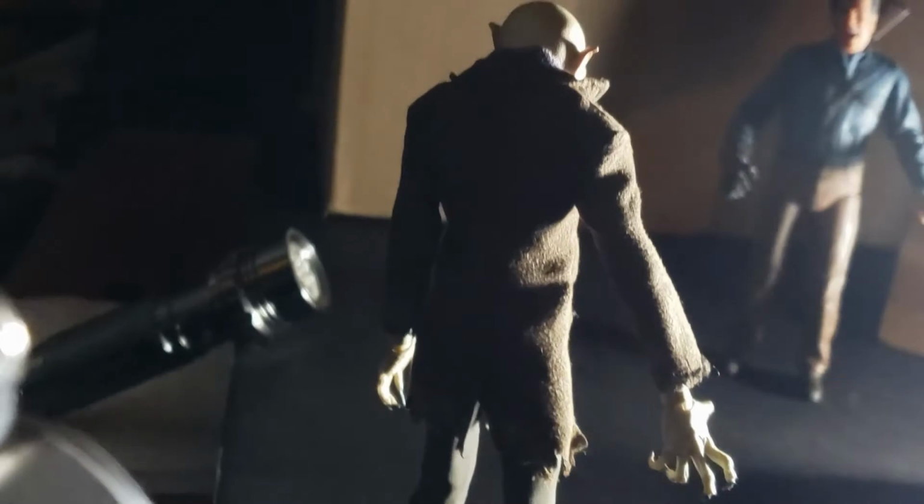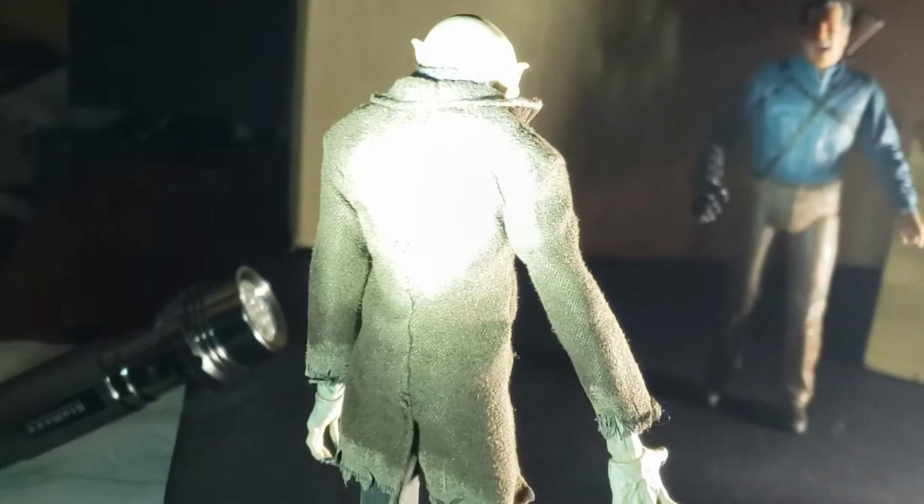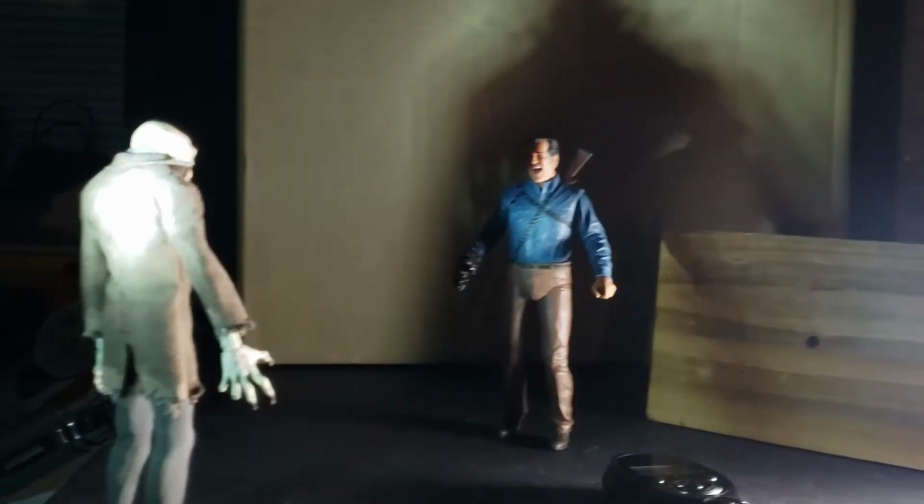So my second setup idea was to get a flashlight. I've got it mounted on this rod right here and put it behind Count Orlok, casting a shadow on the wall behind Ash. And I've got my camera set up down here so it's looking slightly up, going right past Count Orlok's hand and showing Ash's face and his reaction, and hopefully the big shadow on the wall behind him.